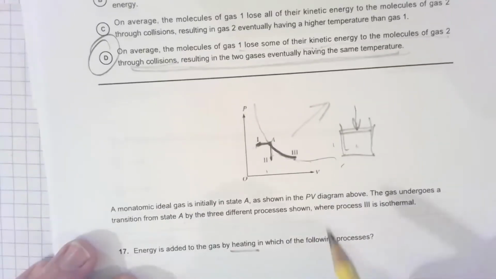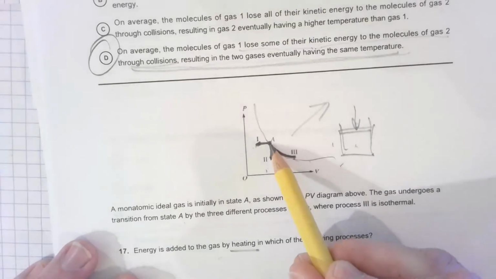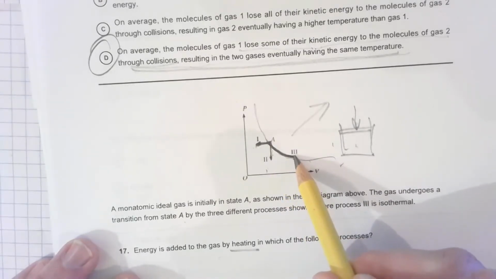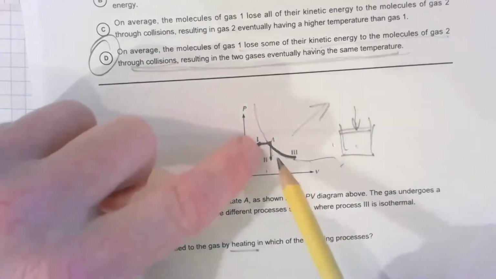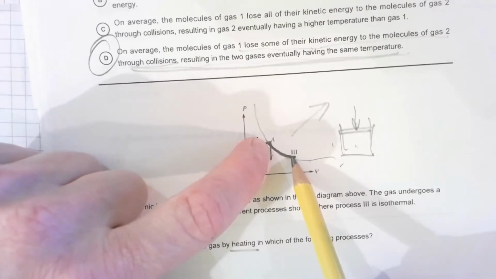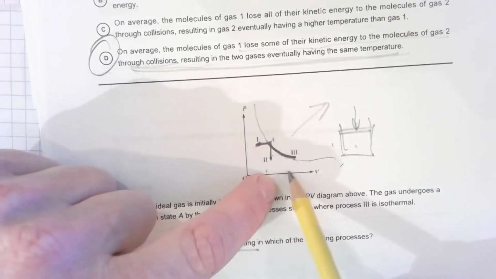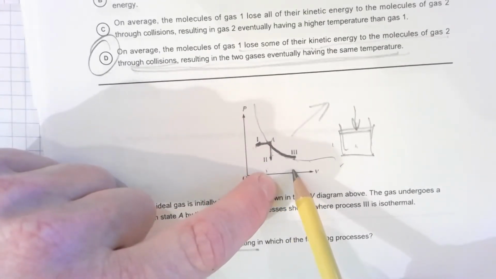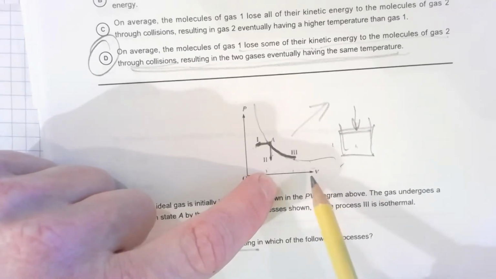Alright. Let's look at this. So, strangely enough, it could be 3, I think. Hear me out. I know that the temperature doesn't change, but the volume did. Oh, wait a second. That means work was done by the gas.